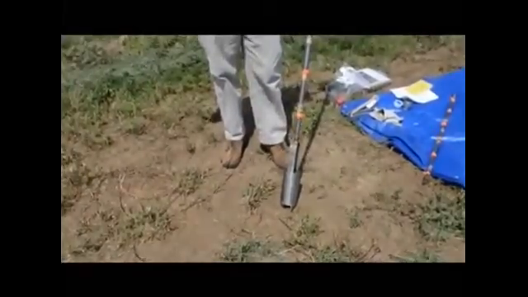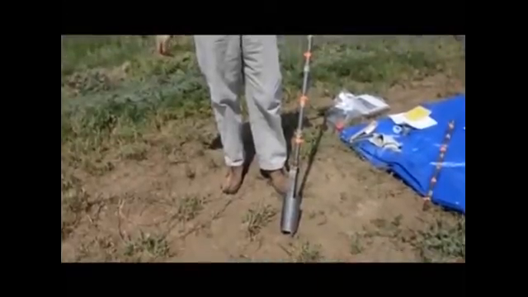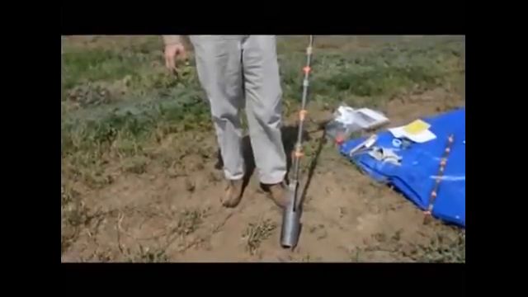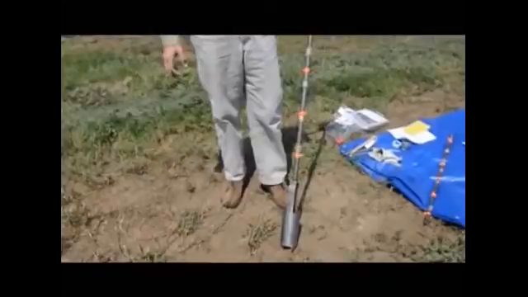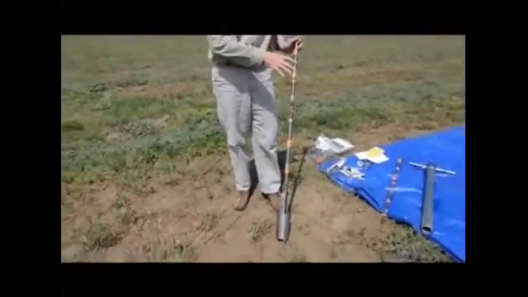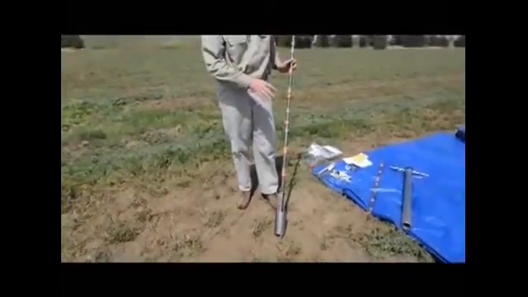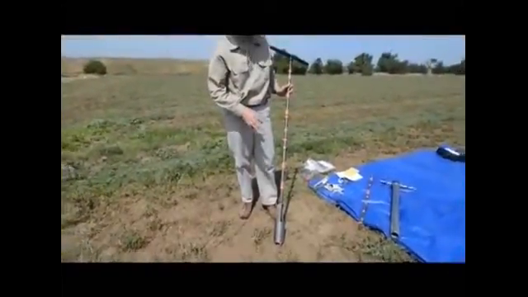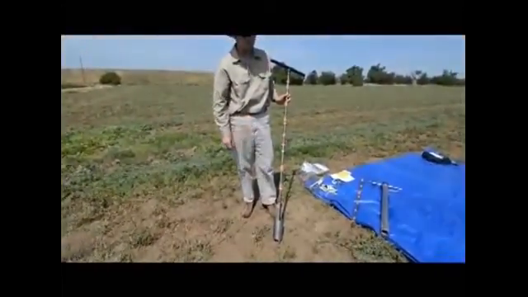And my goal is basically to collect these disturbed samples, and I will be using also a tarp to gather the different depth increments, and then later on we'll bag all these samples.